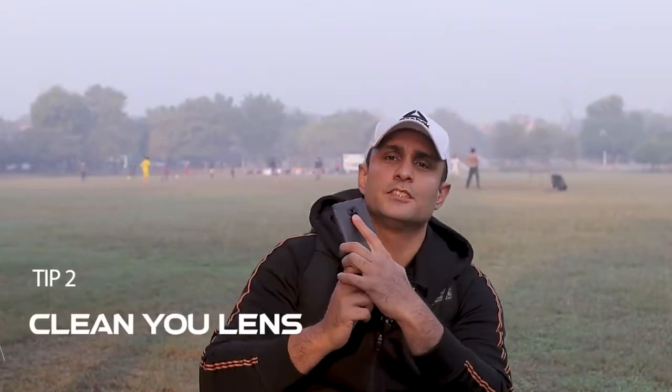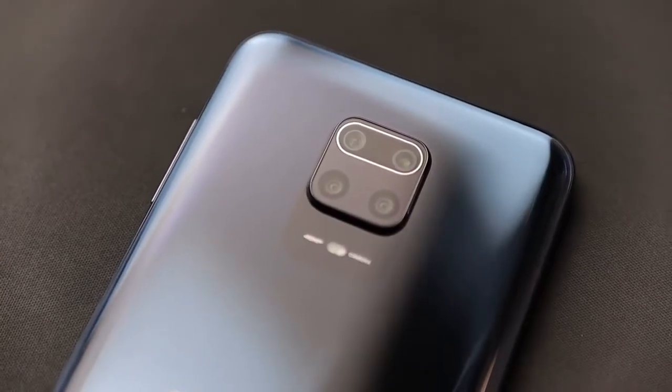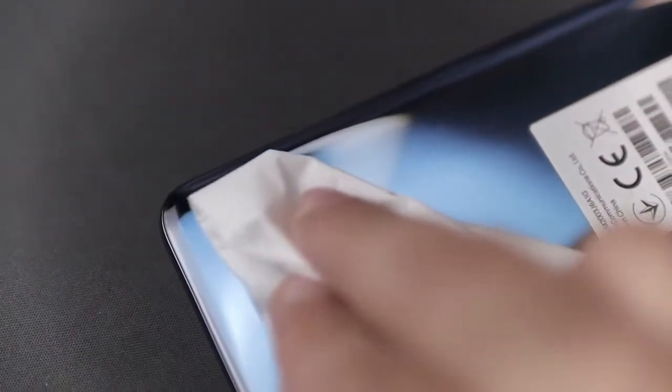All right, tip number 2. The cell phone lens system captures a lot of dirt, grease, grit, oil, your fingerprints. Do make an effort to clean this lens surface before you take a photograph. Now, in order to do that, you can use a soft cloth, a lens cleaning cloth, or you can use your hoodie or t-shirt to clean it in emergency cases. That's going to make hell of a difference in your photograph.